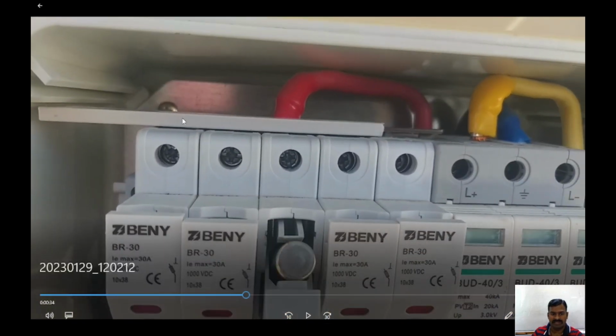Here you can see this bus bar, the positive bus bar. One terminal is going to the isolator here, the red color wire, and the bus bar shown here is connected to L plus of the SPD device.